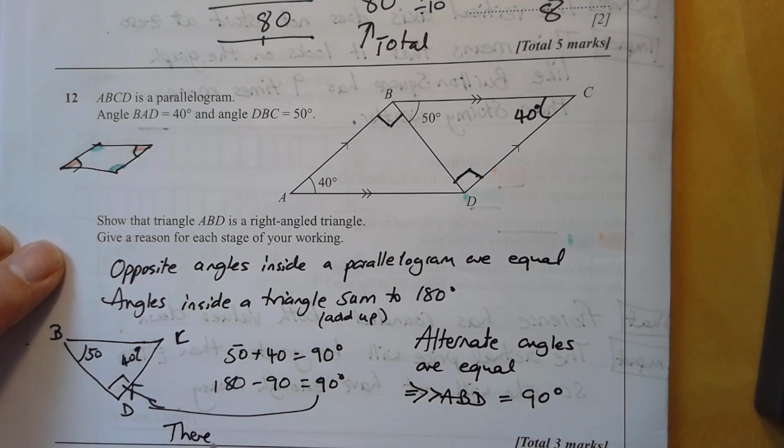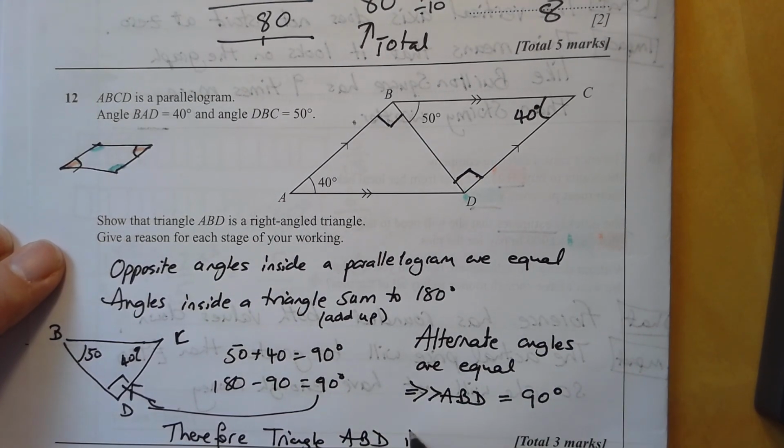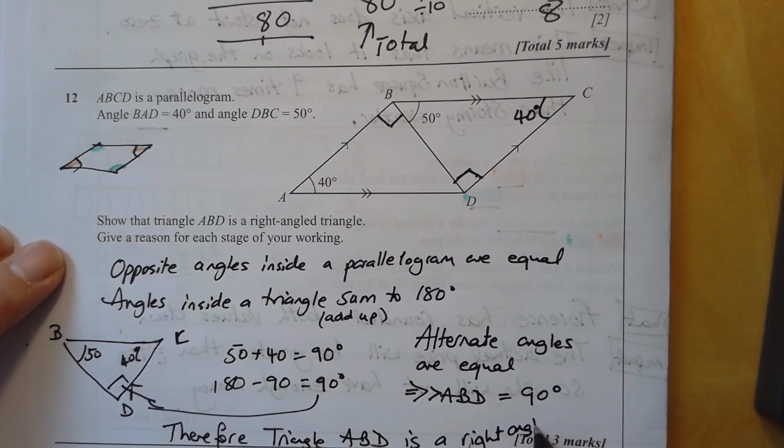Therefore, triangle ABD is a right triangle.